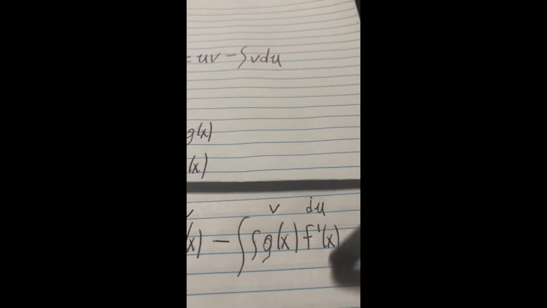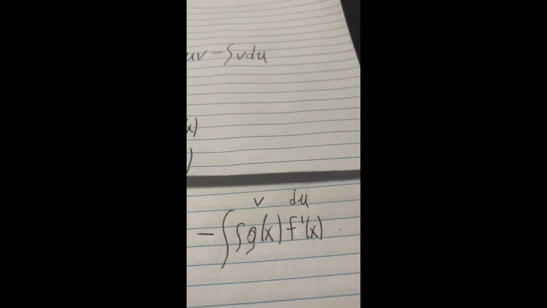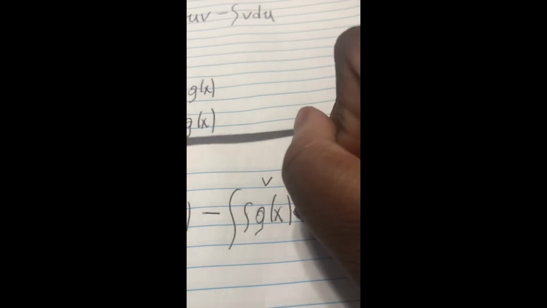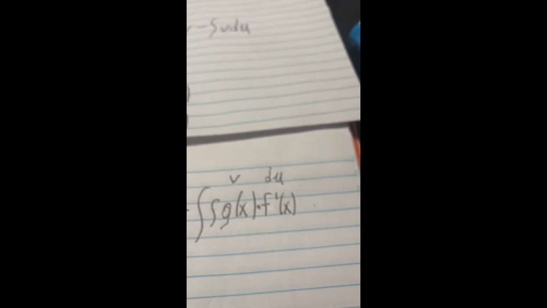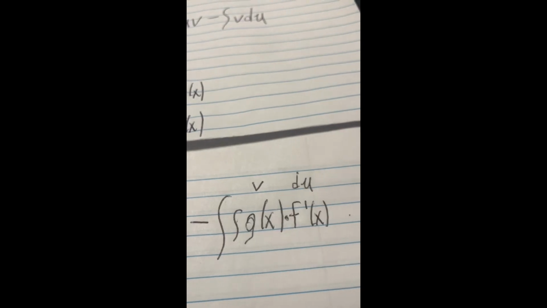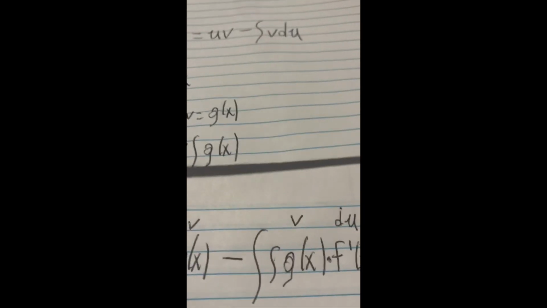Basically, what you're doing here is kind of like the constant multiple rule, where you have that integral of g of x times the f prime of x. You know how in a constant multiple rule you move something out and set it on the outside, and then it's multiplied by whatever it is. That's kind of what this f prime of x is doing here.